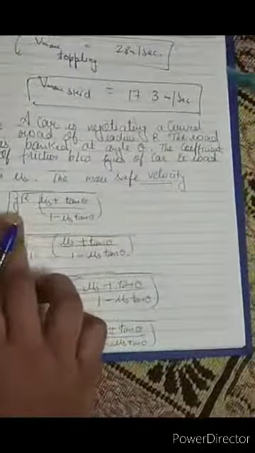So this is our maximum velocity in terms of theta, r, g and mu. Let's see the correct option. We want r into g, so option A is correct.